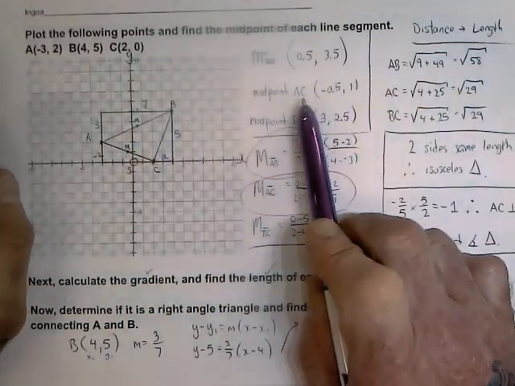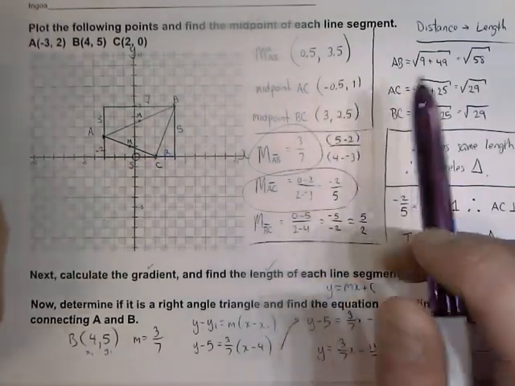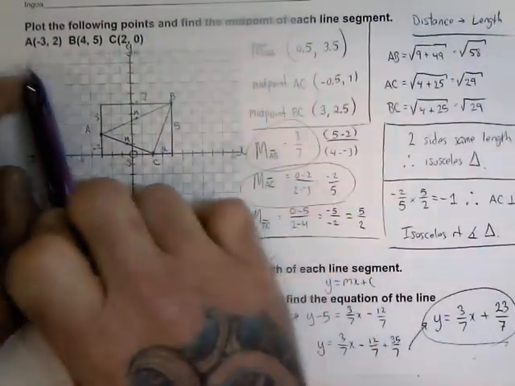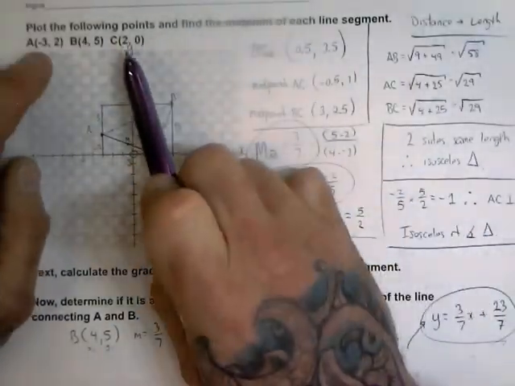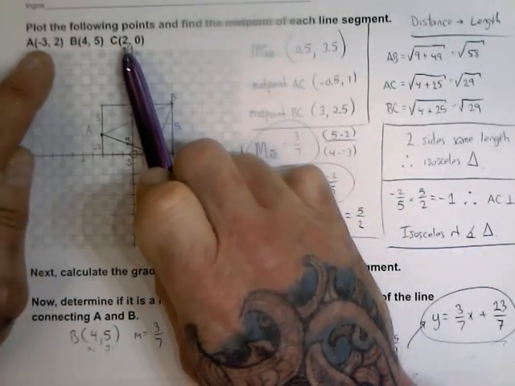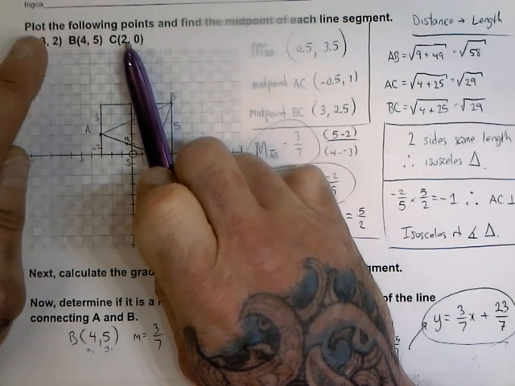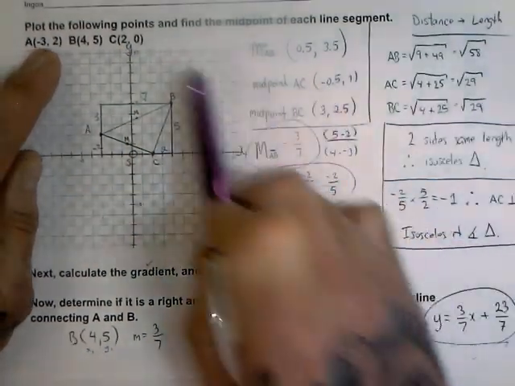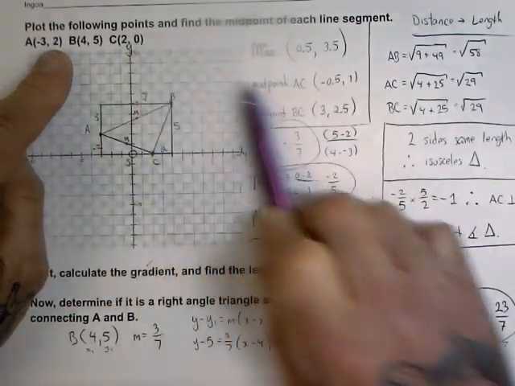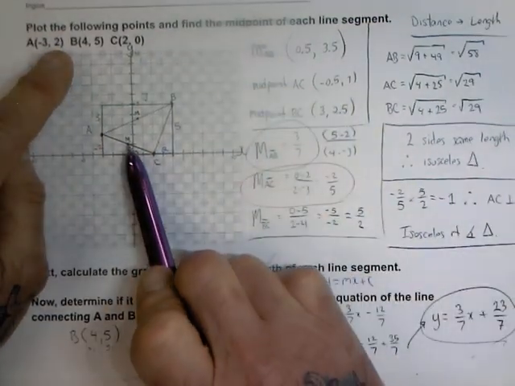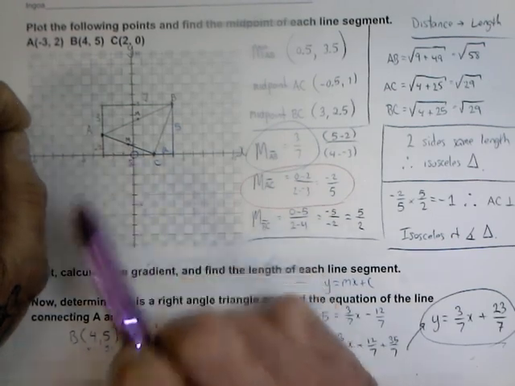Next one, we're looking for the midpoint of AC. A to C, A is again (-3, 2), and C is (2, 0). We average the x's. -3 plus 2 is -1. Half of that is -1/2. And then average the y values. 2 plus 0 is 2. Cut it in half, we get 1. And there's the midpoint, (-1/2, 1).